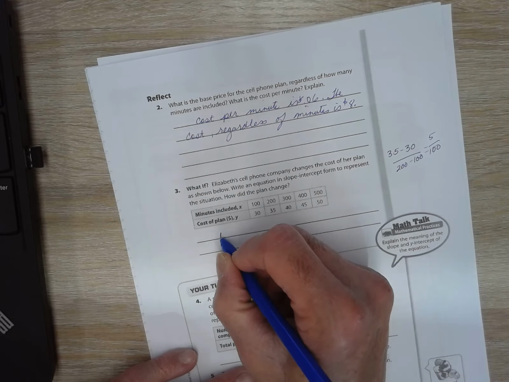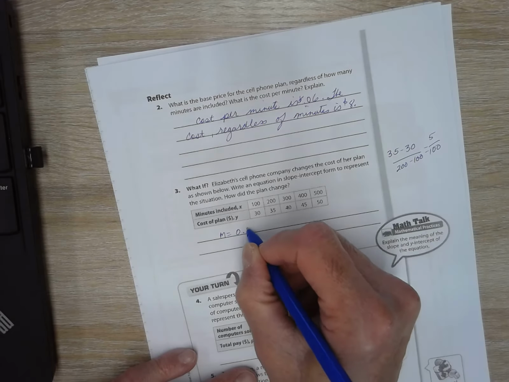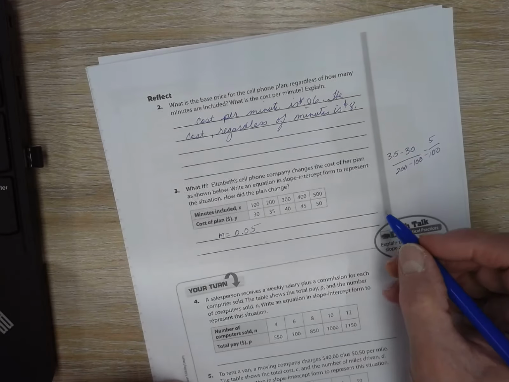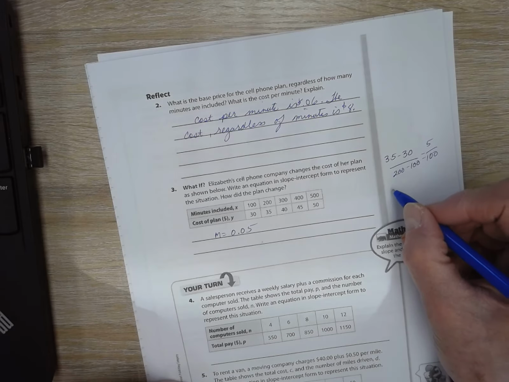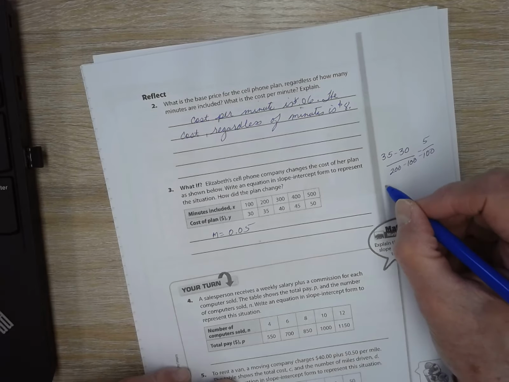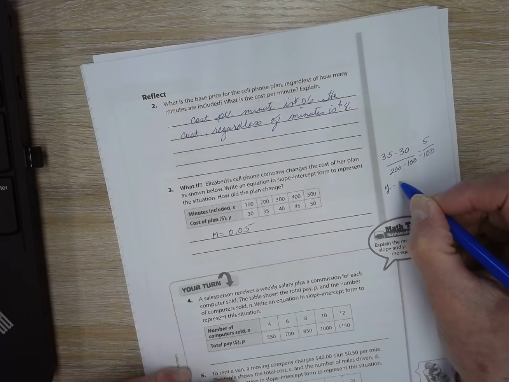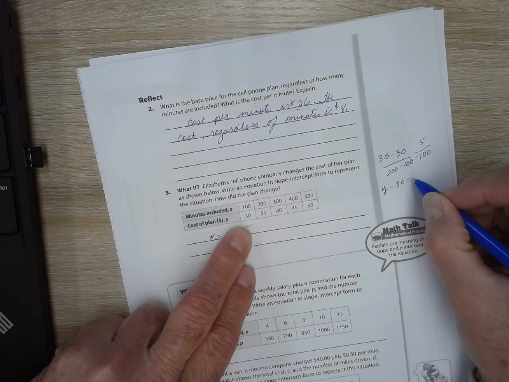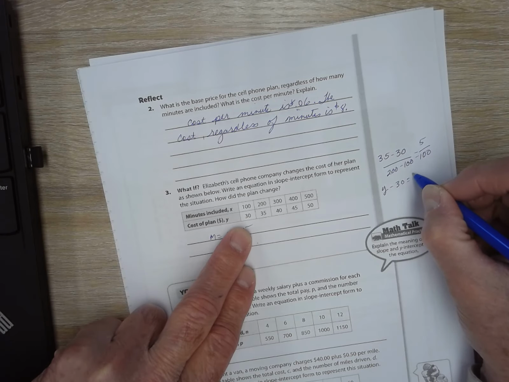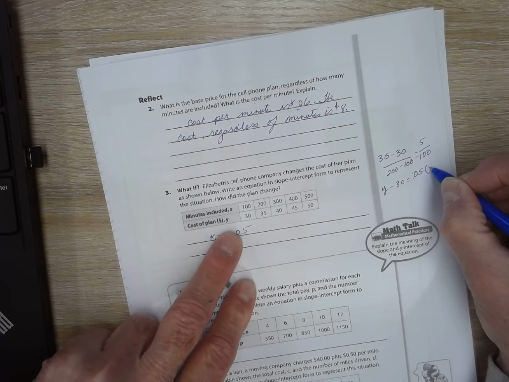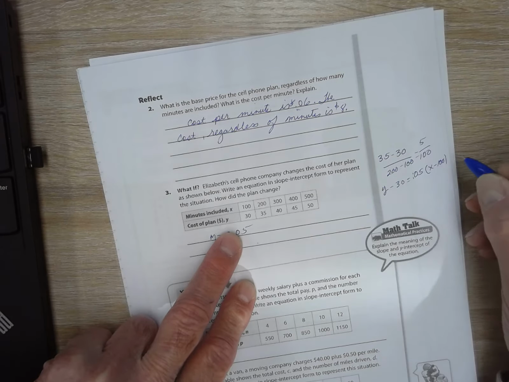So the slope is 0.05. Okay. And let's see what that does to the overall cost. And instead of using the book's method, I'm going to use my method. y minus 30 equals 0.05 times x minus 100.